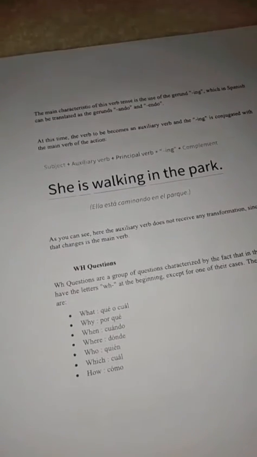WH questions. WH questions are a group of questions characterized by the fact that in their name they have the letters WH at the beginning, except for one case. The WH questions are what, qué o cuál, why, por qué, when, cuándo, where, dónde, who, quién, which, cuál, and how, cómo.